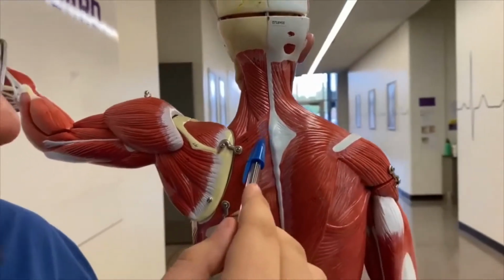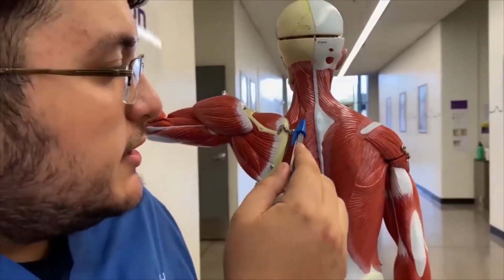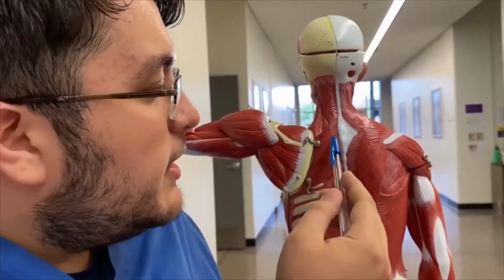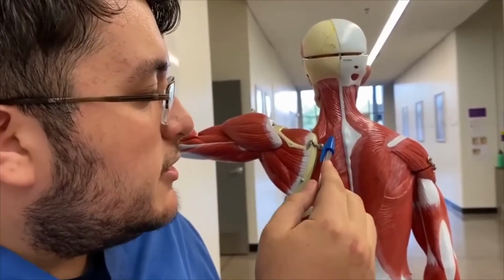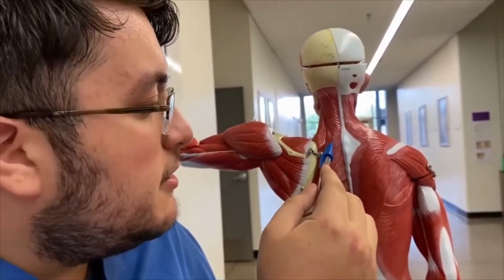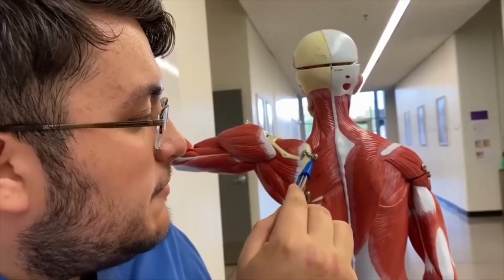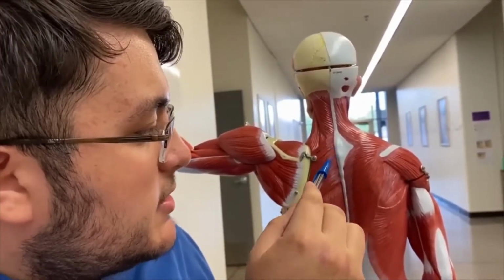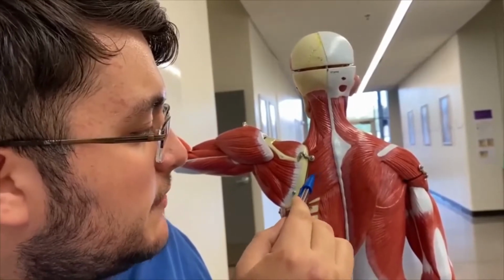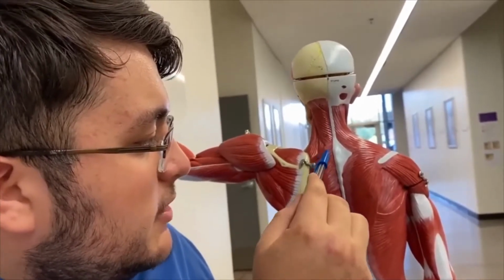We also have our rhomboids major and minor. It's easy to identify our rhomboids major and minor by taking a look at their insertion point. So the minor is on top, it's superior. It's going to insert onto the scapula above the spine of the scapula. And then the major is inserting onto the scapula right beneath it. So rhomboid minor, rhomboid major.